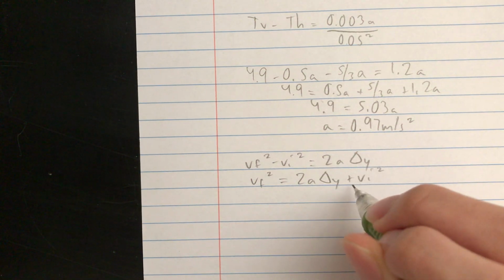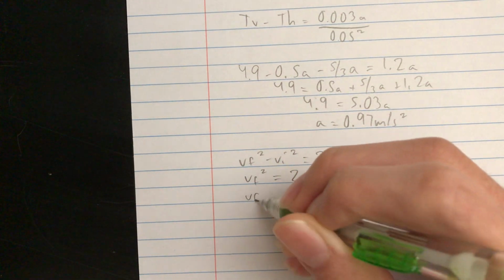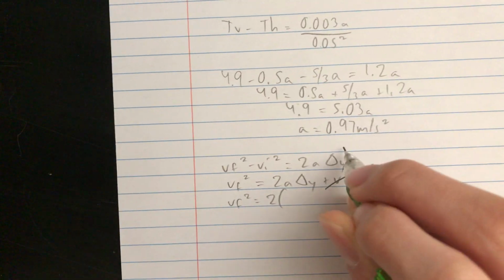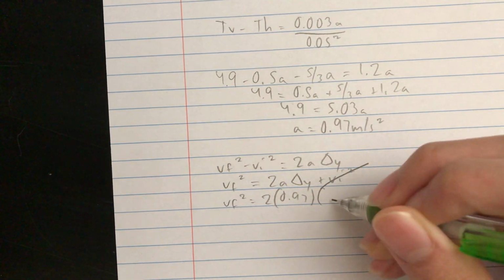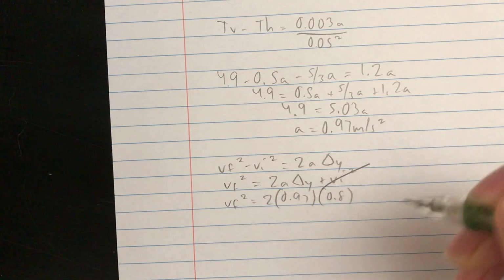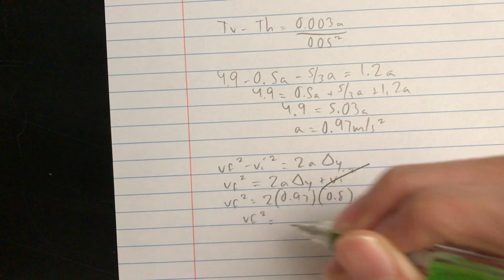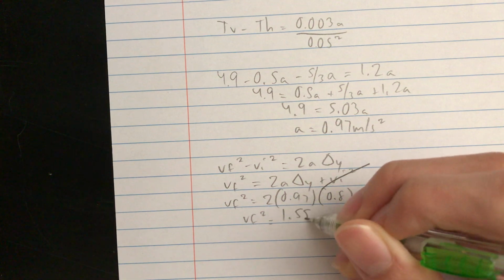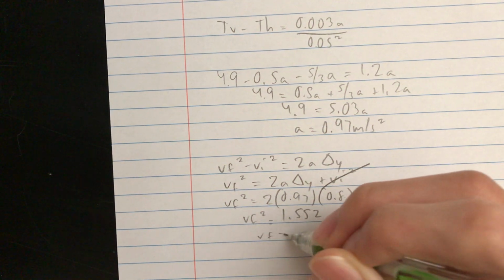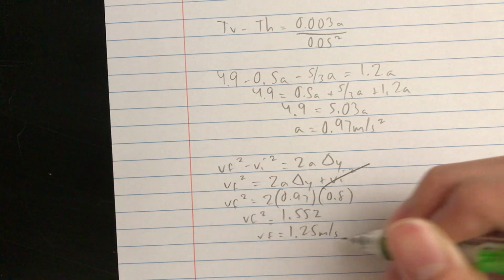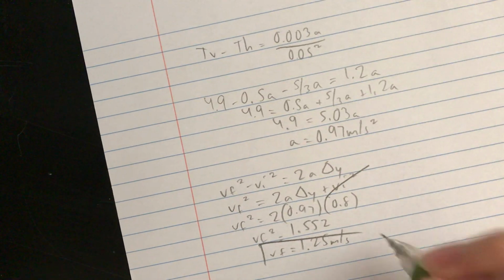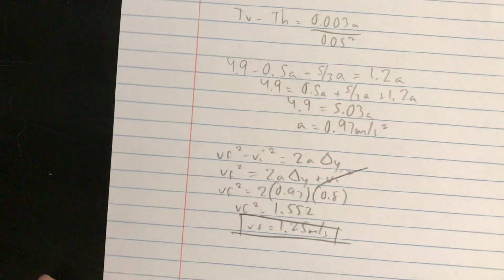Vi is 0, so we can cross that out. Vf squared equals 2 times 0.97 times 0.8, so Vf squared equals 1.552. Taking the square root, Vf equals 1.25 meters per second. Ta-da!